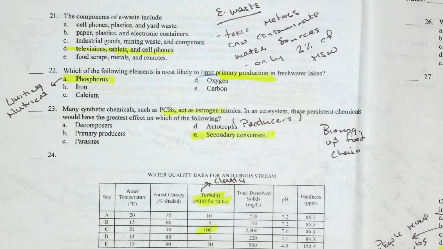So secondary consumers in this particular scenario is the highest on the food chain. Decomposers is not, that doesn't even count. Ignore that. But your producers, your parasites, I don't even know why parasites is there. Producers and autotrophs are the same thing.